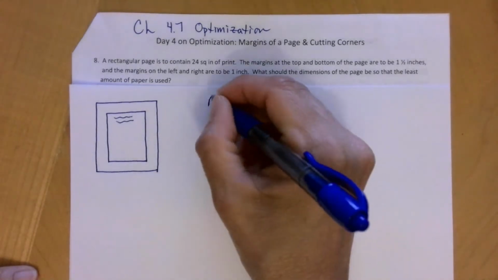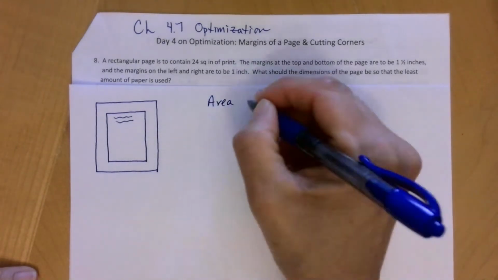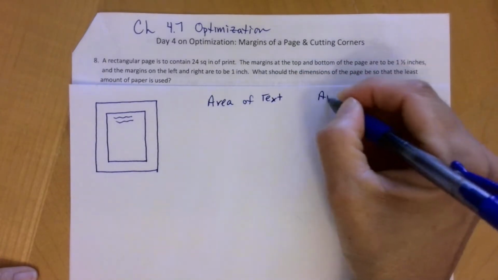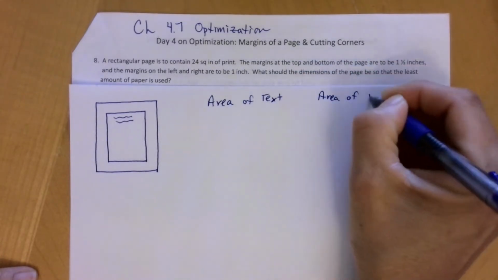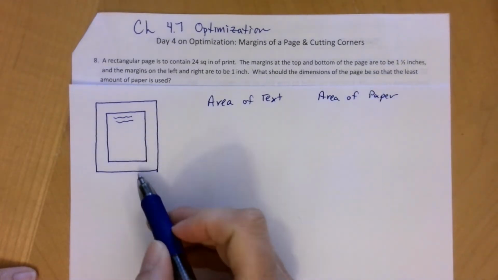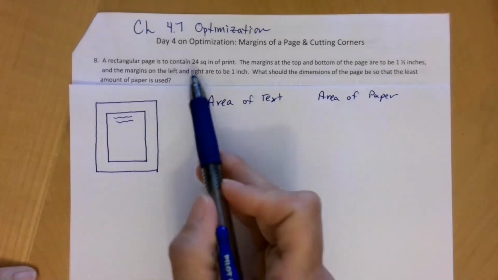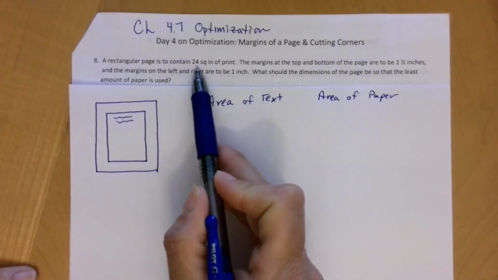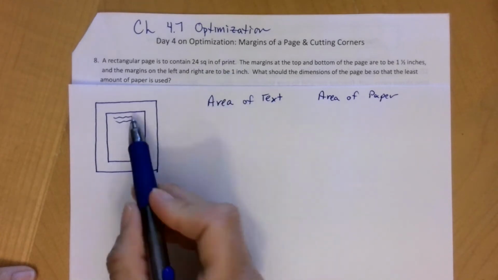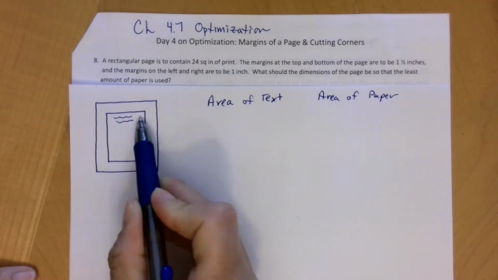So one of my equations will have to do with the area of the text, and the other equation will have to do with the area of the paper. And we know that these are rectangular figures. So I'm going to start with the text because that is what they actually give me a metric for. So we have 24 square inches of print. So the area of this inner section, which is your print, is 24.